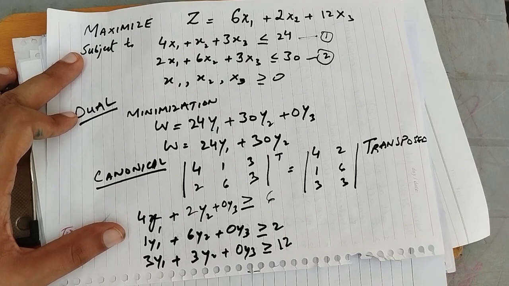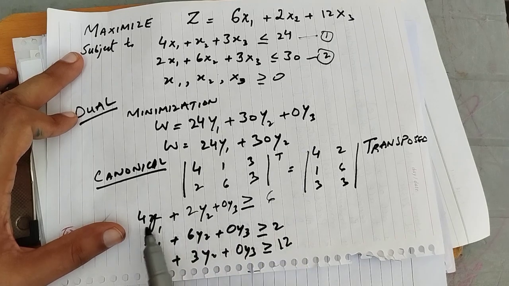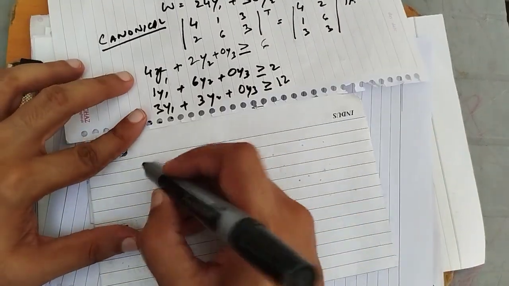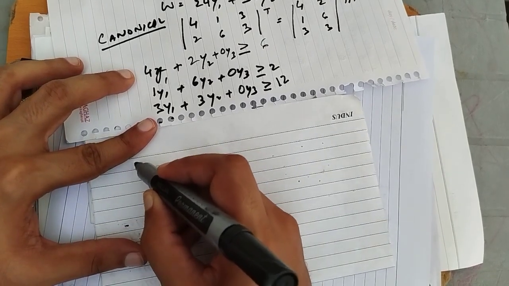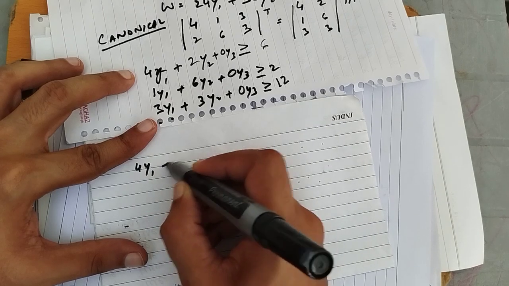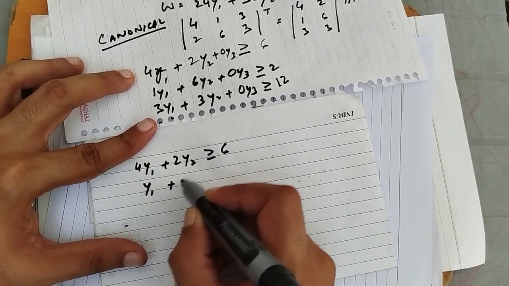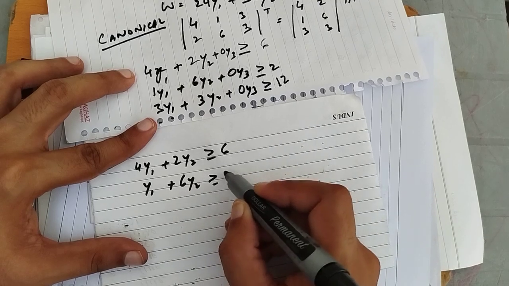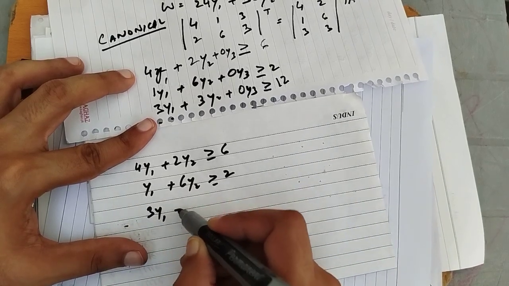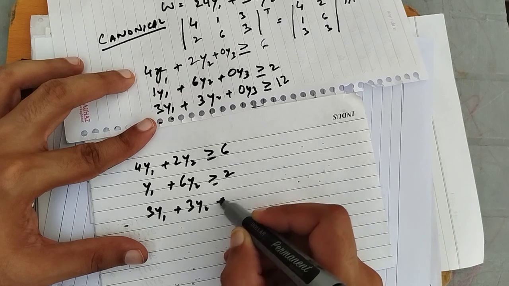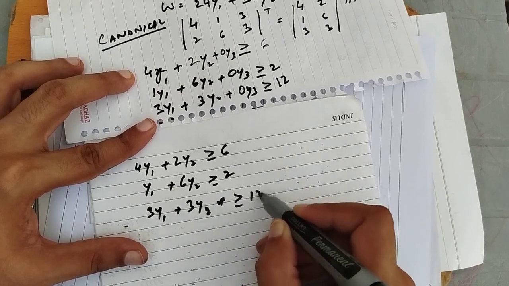Now the constraints would be 4y1 plus 2y2 greater than or equal to 6, y1 plus 6y2 greater than or equal to 2, 3y1 plus 3y2 greater than or equal to 12.